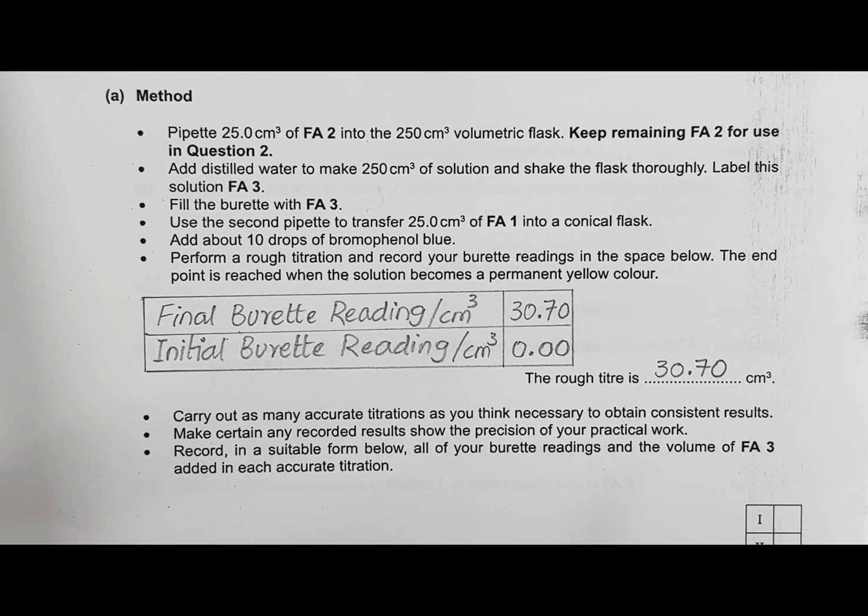Now let's move on to the next part where it says carry out as many accurate titrations as you think necessary to obtain consistent results. Now what is meant by this term consistent results? Consistent results means when you repeat the experiment, you will ideally get the same titer value. Other than this rough titer, if you repeat the experiment, whatever value you are getting, you must get that value again and again.